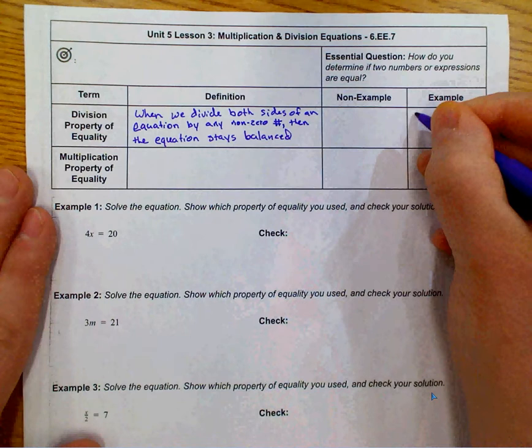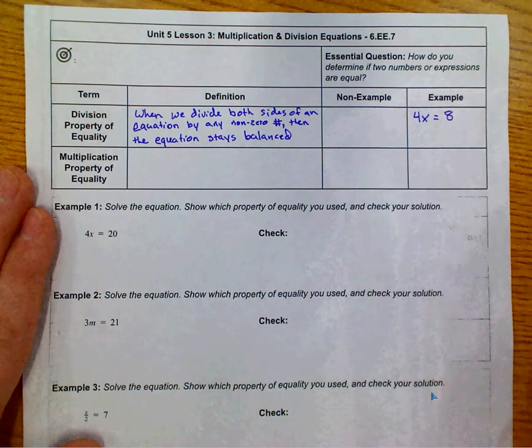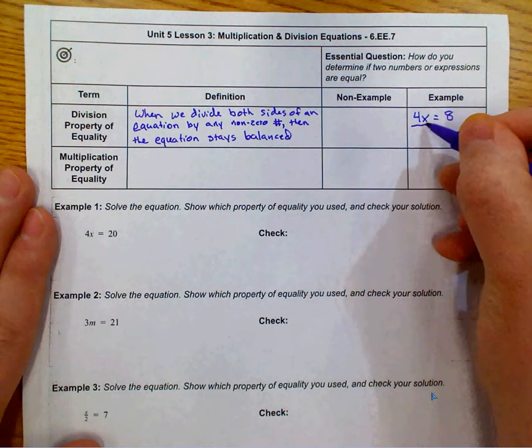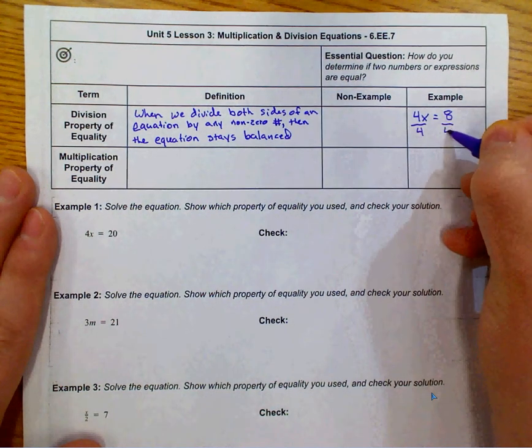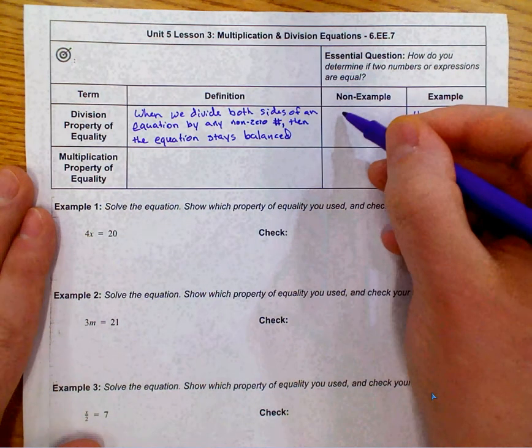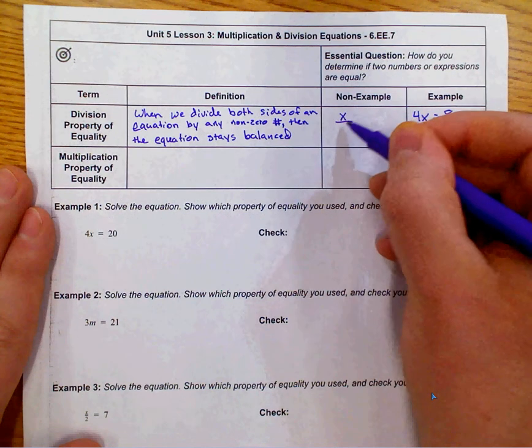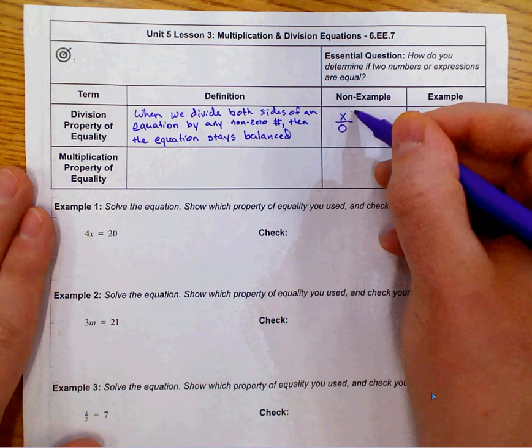So for example, if I have 4x equals 8, I'm going to divide both sides by 4 to get x equals 2. I cannot divide both sides by 0 because you cannot divide by 0.